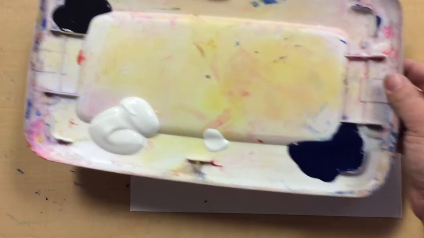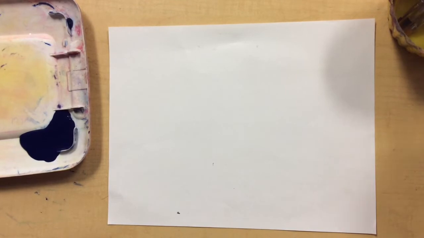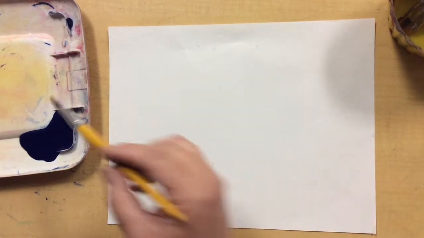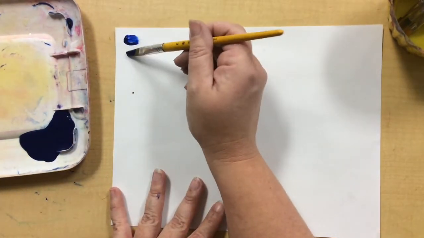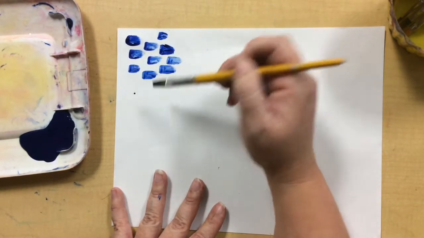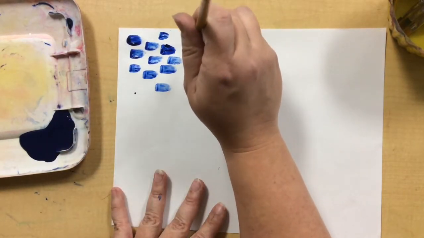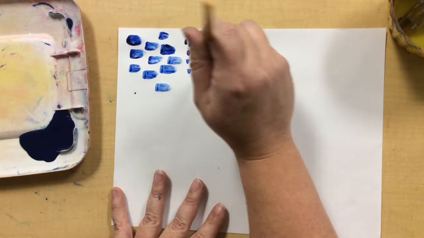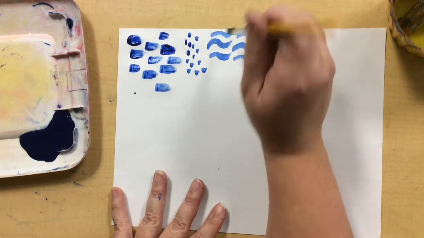All right, friends, I have my practice paper. I have my paint, my one color of paint to practice with, and some white and some black. And I have my water cup with brushes. So what we're going to do first is practice using the brushes to create different textures. So I've got a flat brush here. We can dip it in the paint, and we could use it like this. So I'm using the side and kind of stamping with the brush. We could use the tip of the brush. And we could also do some repeated lines, like wavy lines, to make a texture.